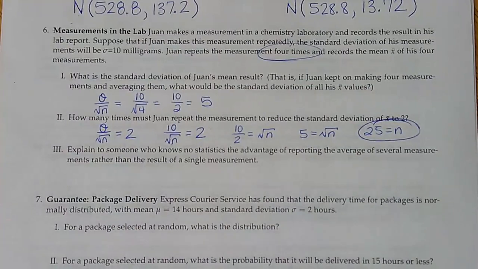Then the third part says, explain to someone who knows no statistics the advantage of reporting the average of several measurements rather than the result of a single measurement. Okay, so the problem with reporting a single measurement is that sometimes a single measurement can be an outlier. And you have no way of knowing that unless you repeat your measurements several times. And really the best is to get an average of those measurements, okay? So that is going to give you the closest idea to what your true population mean is.